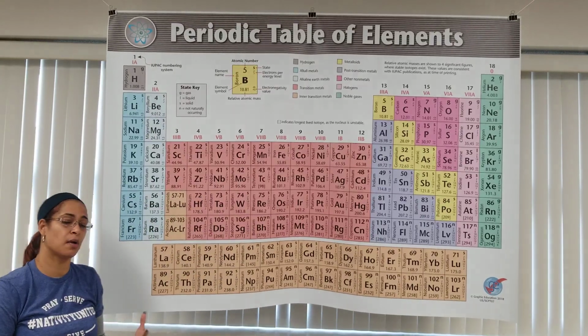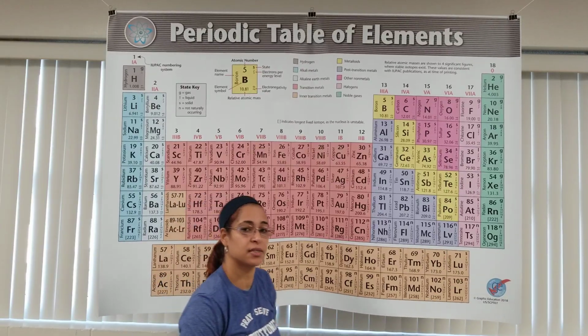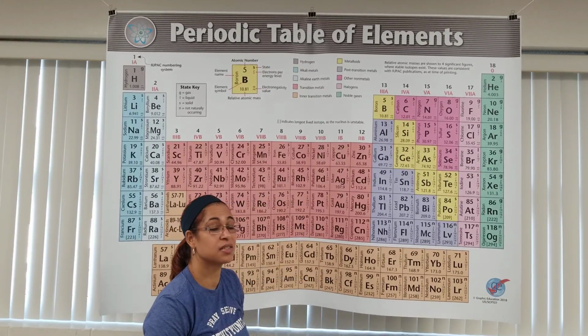Now, the atomic number is equal to the number of protons. Each element has its own unique atomic number. It equals the number of protons, and it is considered the identity of the element. So if you have an element, for example, that has 7 protons, that element is definitely nitrogen. There is no other element on the periodic table that would possess the same number of protons.